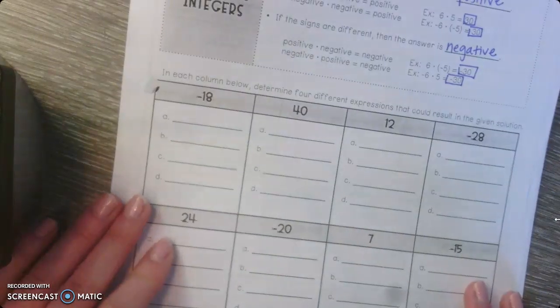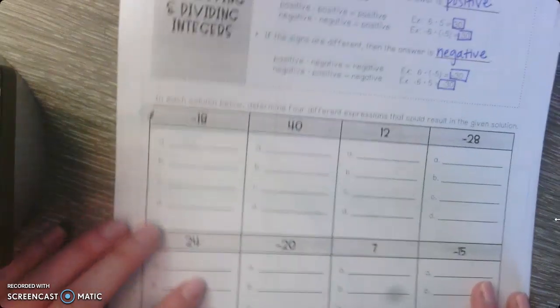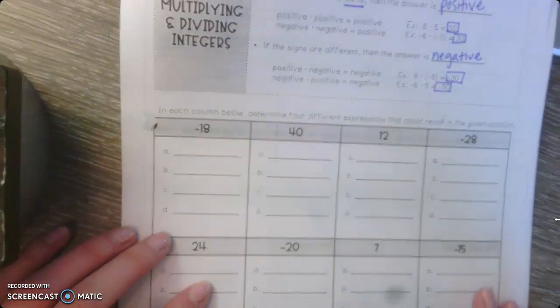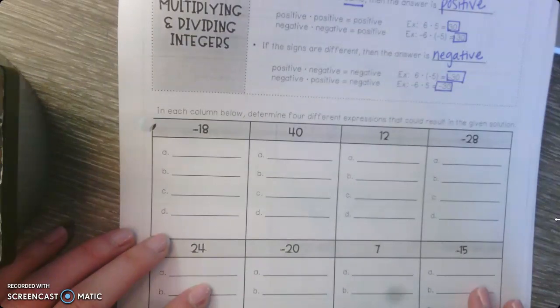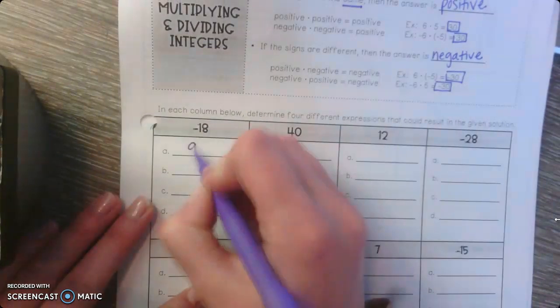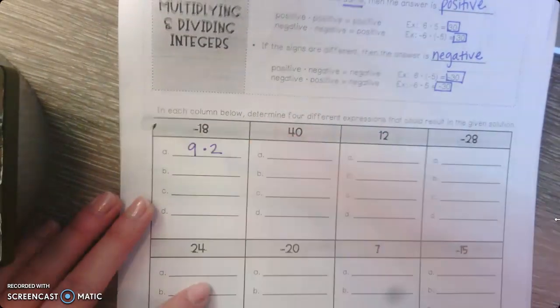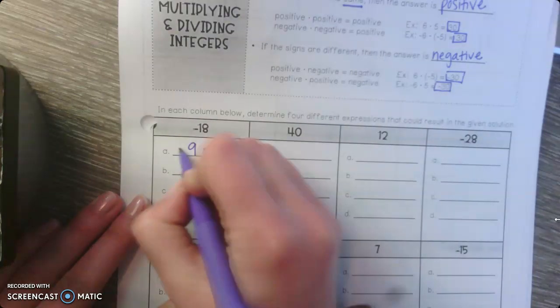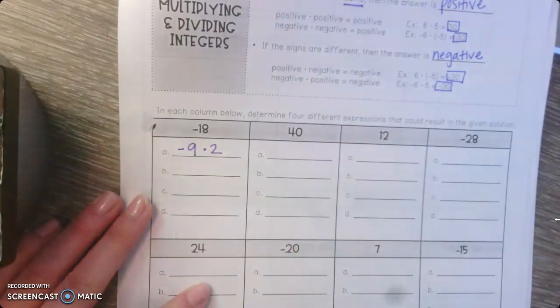Below, we've got a bunch of boxes. Our job is to figure out different expressions that could result in this answer. So what can I multiply together to get negative 18? Well, think about your factors of 18, what you already know you can multiply to get 18. Well, I know I can do 9 times 2 to make 18. But it's a negative 18, so how do I make a negative answer? Right now I have 2 with the same sign, which means my answer has to be positive. All I have to do is change 1 to be negative. Negative 9 times 2 is a negative 18.